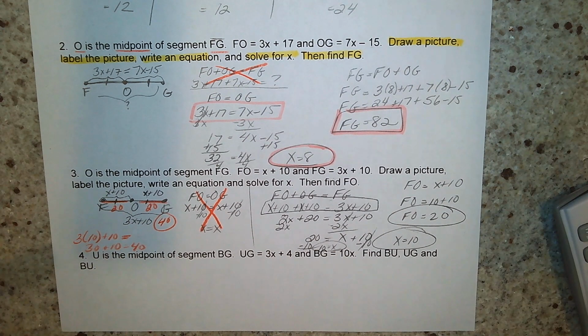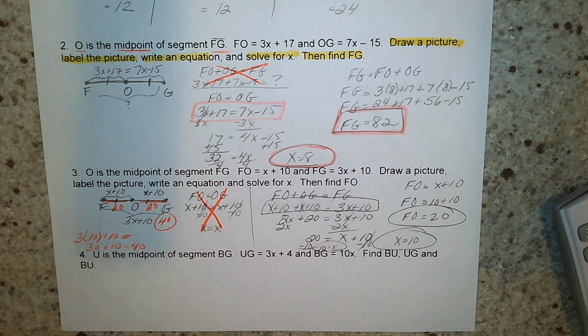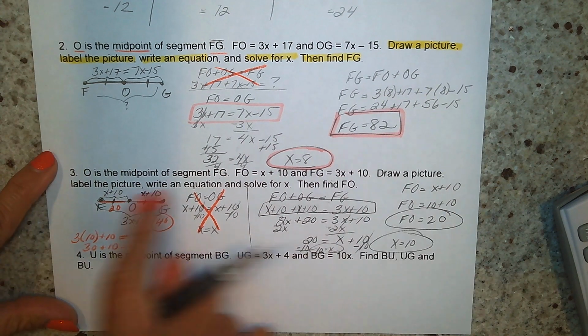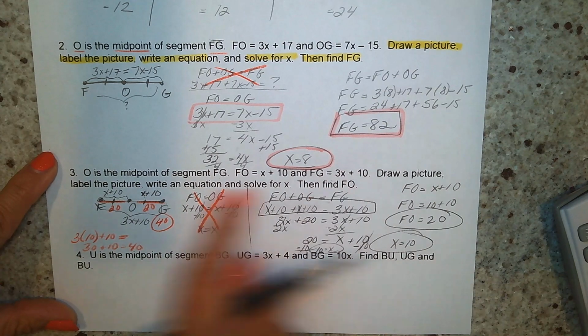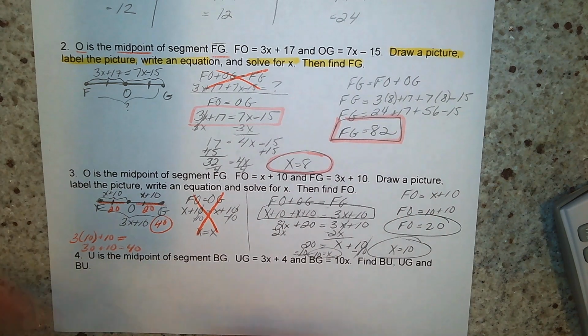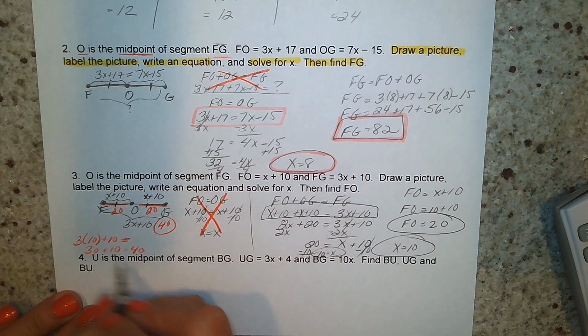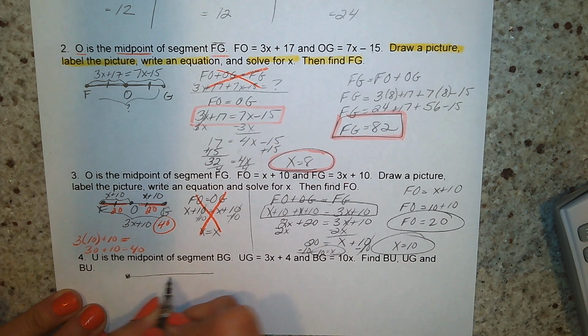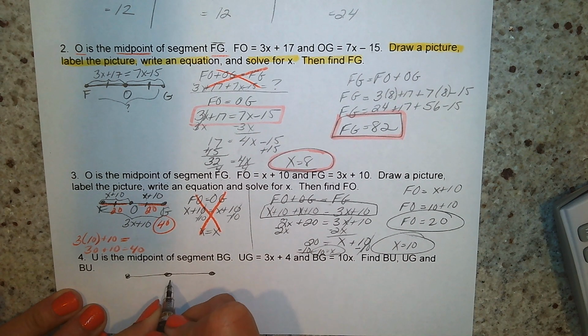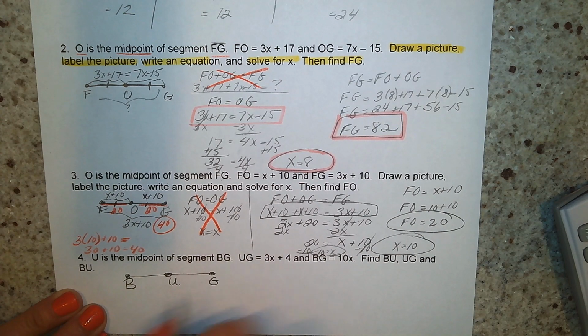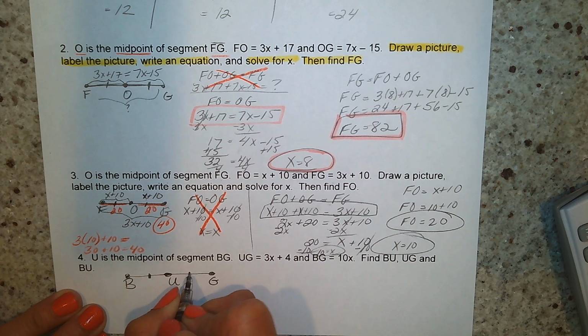Now this question does not ask you to draw a picture and any of that stuff, but we have to do that. This is kind of the common sense stuff that you're going to need to do for every problem, even though they don't tell you, right? So draw your picture. U is the midpoint of BG. So that means that these two are equal.